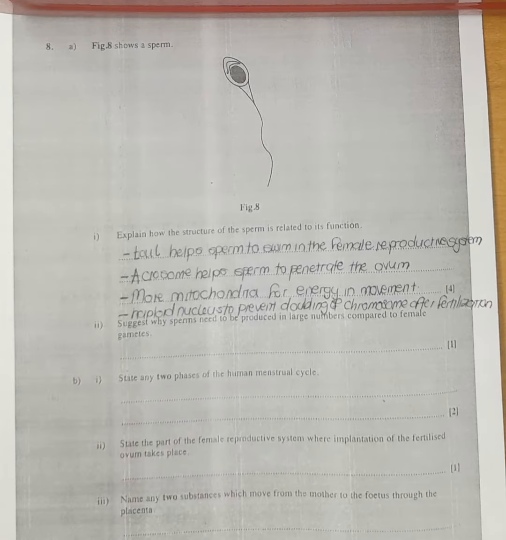So in summary, the tail helps the sperm to swim in the female reproductive system. The acrosome helps the sperm to penetrate the ovum. We have more mitochondria for energy in the movement, and also the nucleus is haploid. That is, it contains half of the genes so that there is no doubling of chromosomes that is going to happen after the process of fertilization.